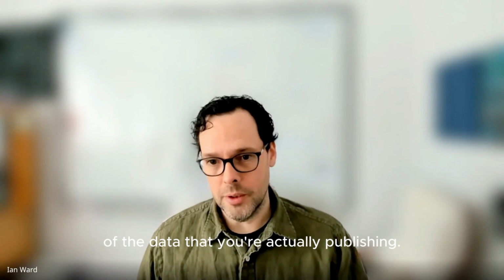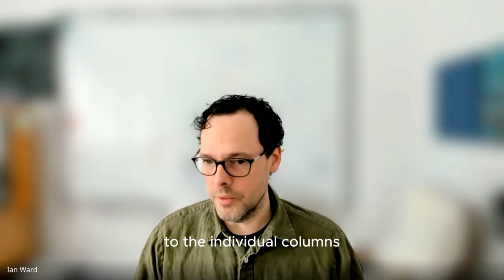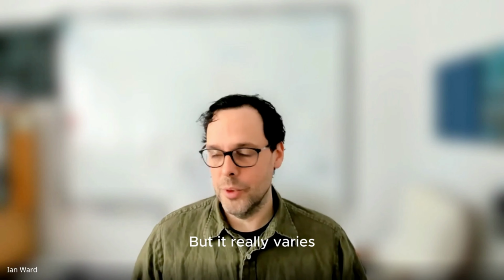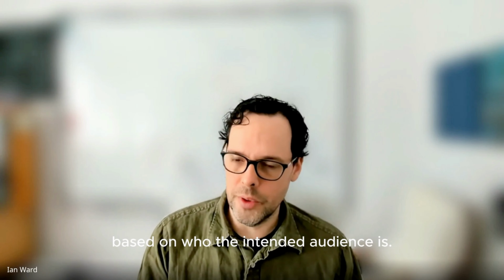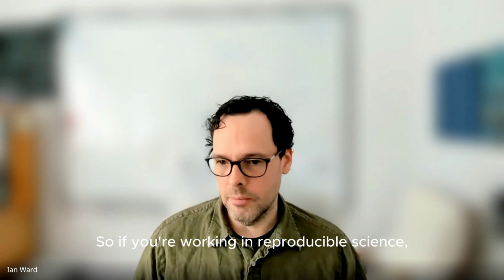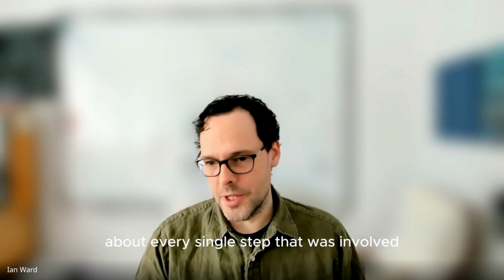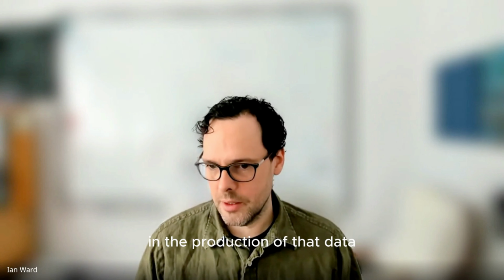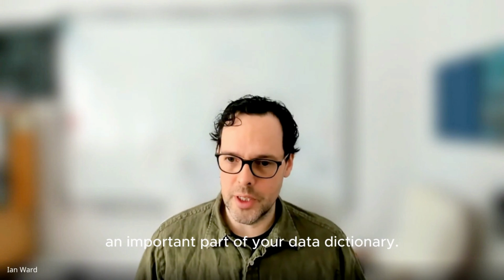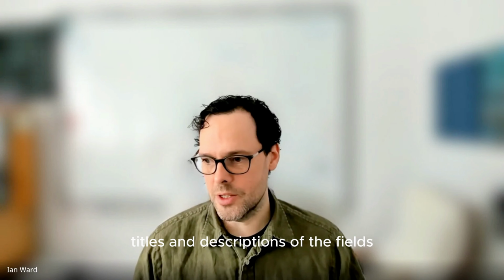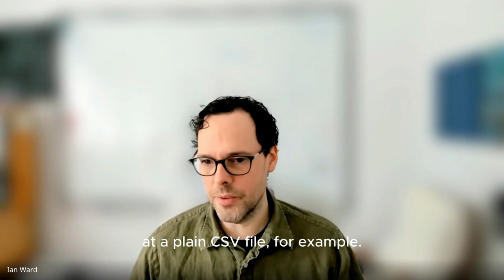What are the core elements of a data dictionary, though? The most important things are just titles and descriptions of the data that you're actually publishing. That can go down to the individual columns, or you can also have information about the controlled lists and things like that. But it really varies based on who the intended audience is. If you're working in reproducible science, it's going to be very important that you have information about every single step that was involved in the production of that data. That would be an important part of your data dictionary. But for many users, just having clear titles and descriptions of the fields is still much better than looking at a plain CSV file, for example.